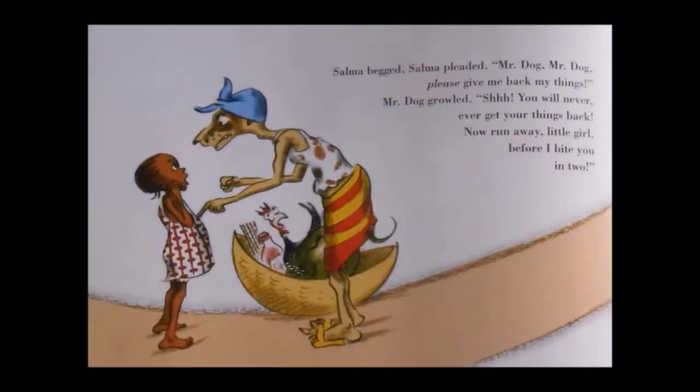Salma begged, Salma pleaded, Mr. Dog, please give me back my things. Mr. Dog growled, Shh, you will never ever get your things back. Now run away, little girl, before I bite you in two.